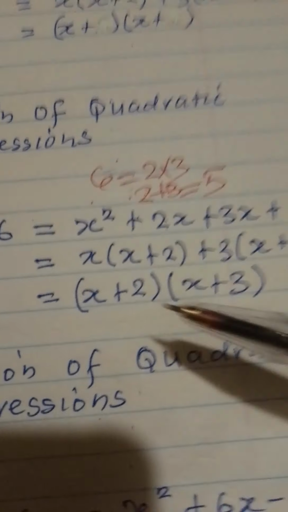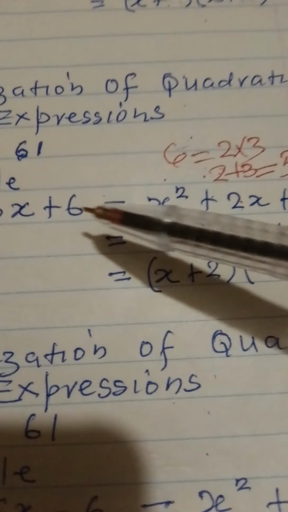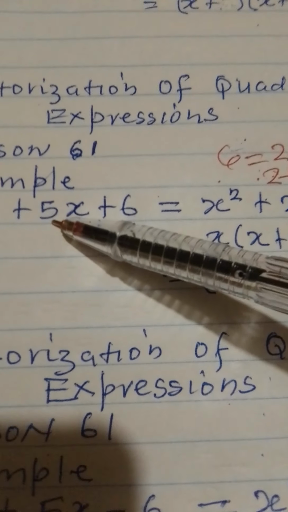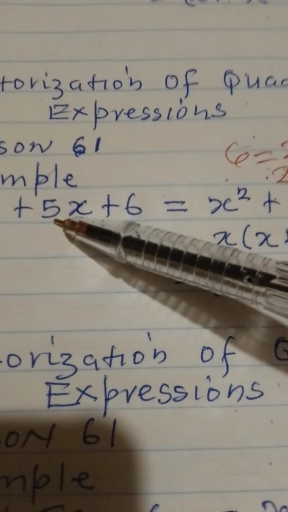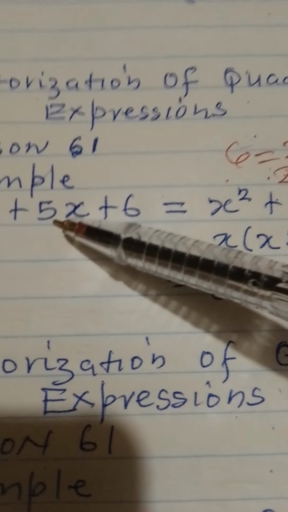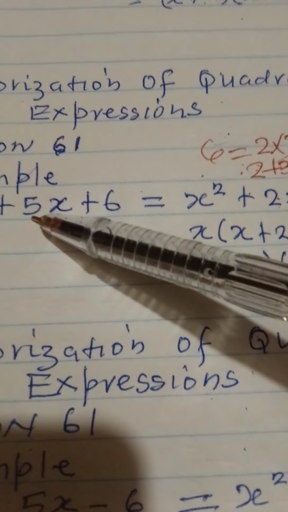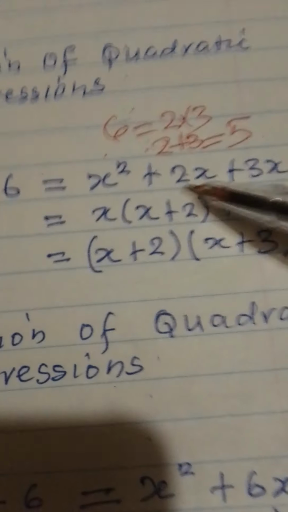So that means the two numbers that we are using will multiply to get 6, and when we add them, we have 5, the coefficient of the middle term. When we multiply, we have 6. When we add, we have 5. So that is why we use those two numbers to split this middle term.